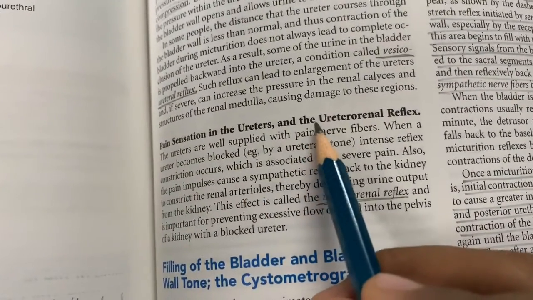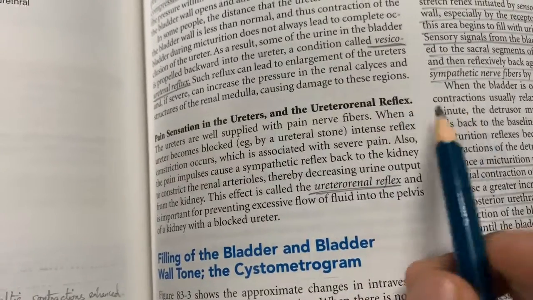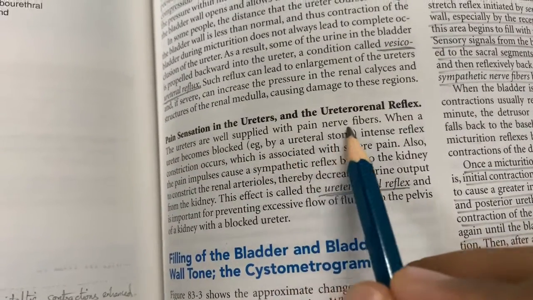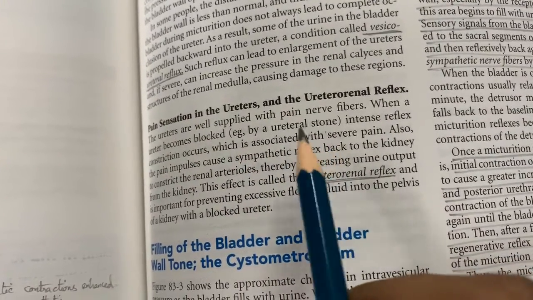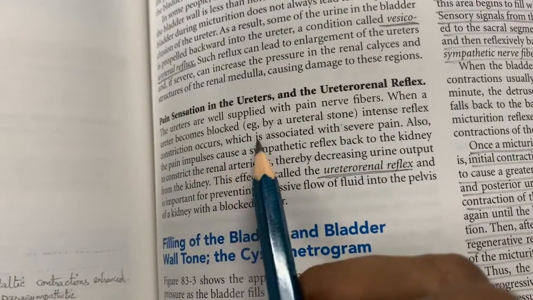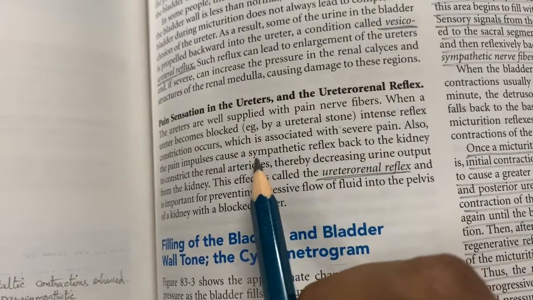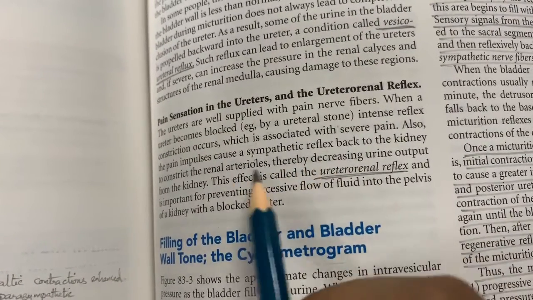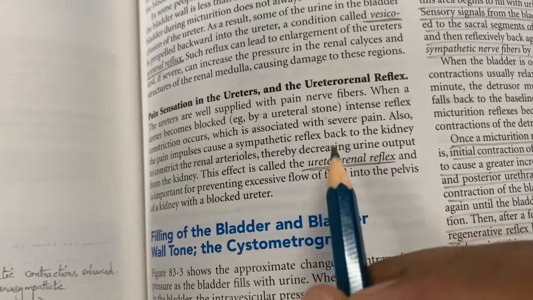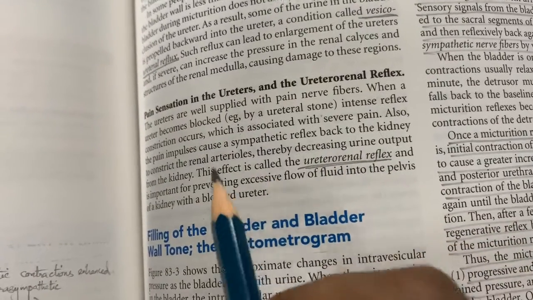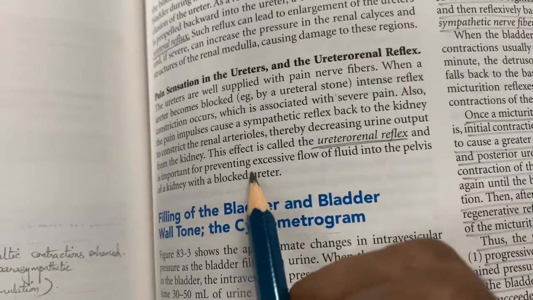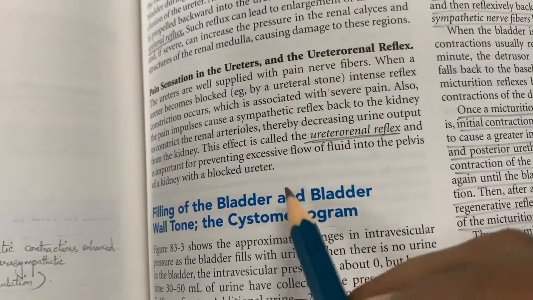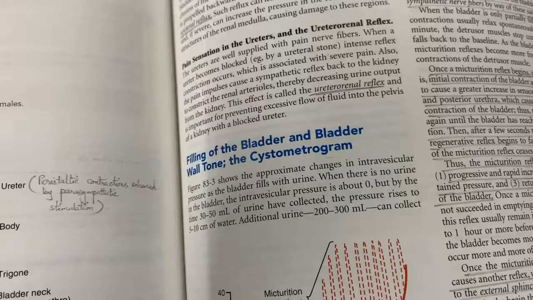Coming to pain sensation in the ureters and the ureterorenal reflex. The ureters are well supplied with pain nerve fibers. When a ureter becomes blocked by a ureteral stone, for example, intense reflex constriction occurs, which is associated with severe pain. Also, the pain impulses cause a sympathetic reflex back to the kidney to constrict the renal arterioles, thereby decreasing urine output from that kidney. This effect is called the ureterorenal reflex, and it is important for preventing excess flow of fluid into the pelvis of a kidney with a blocked ureter.